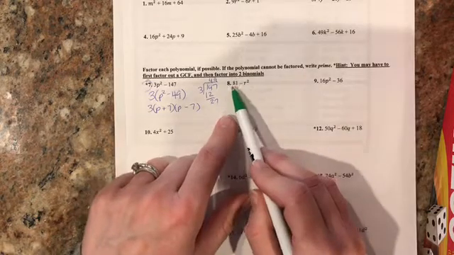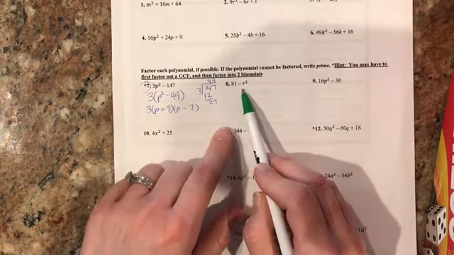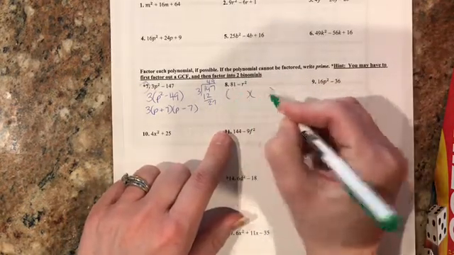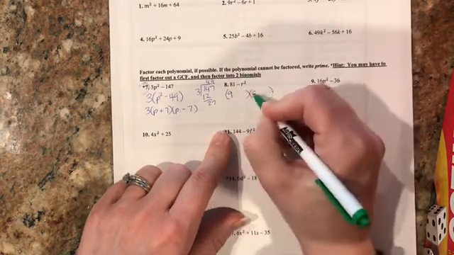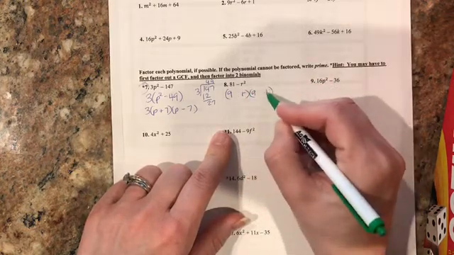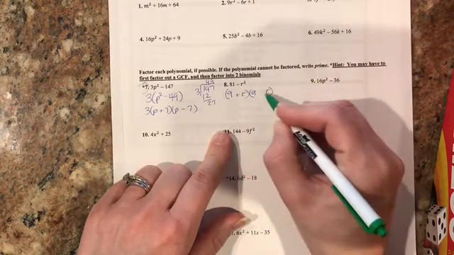Okay, this is written backwards, but it still is a perfect square minus a perfect square. So instead of starting with the r, you start with the 81. What times what is 81? 9 times 9. And then r times r. And here, because it's a minus, we want to have a positive and a negative.